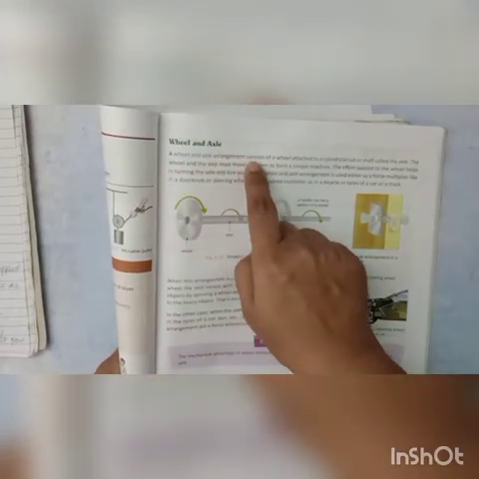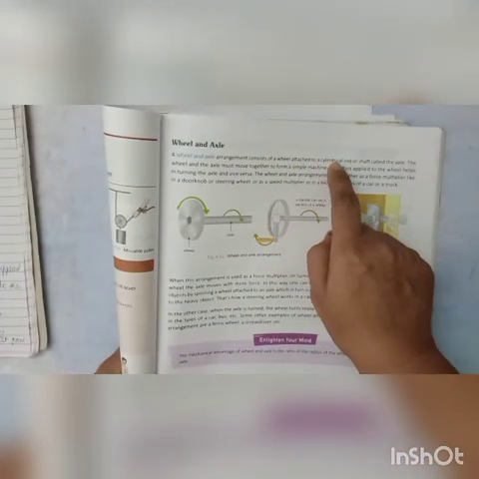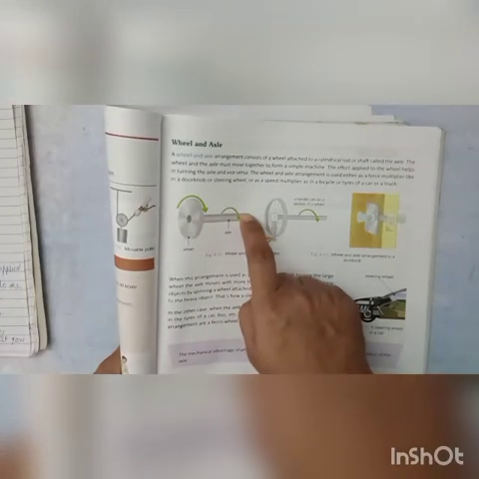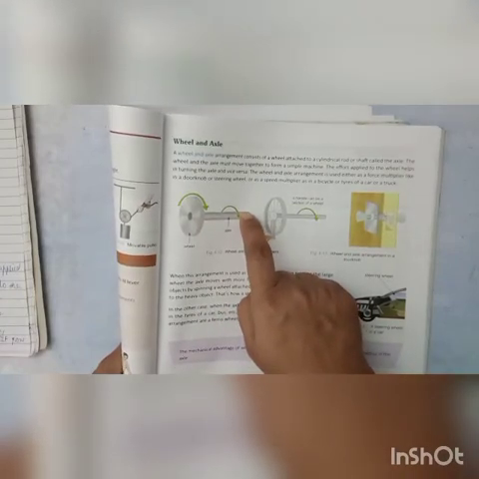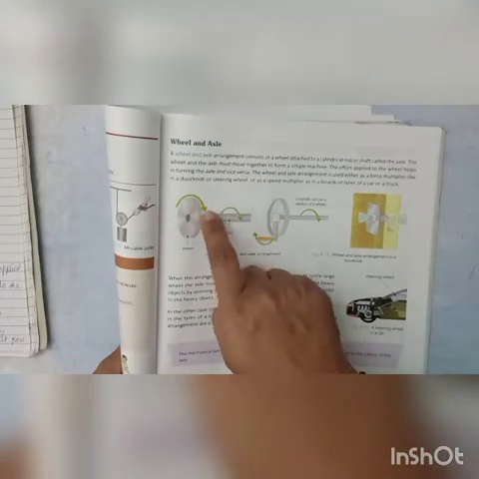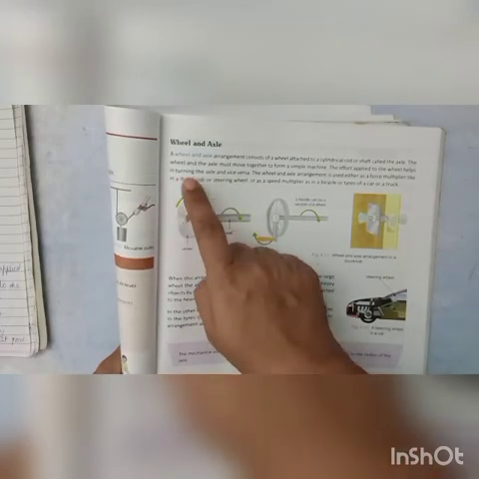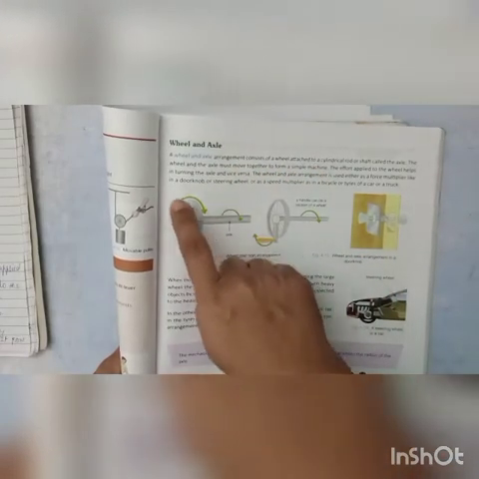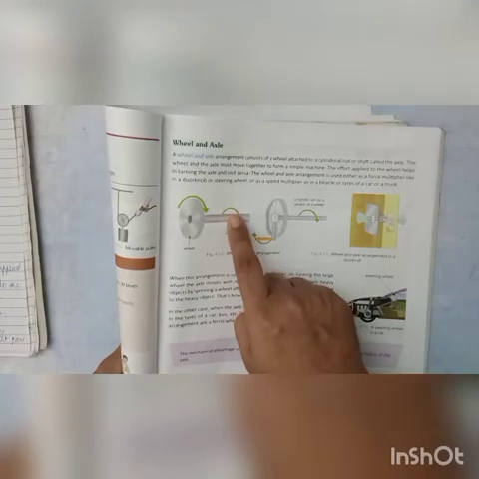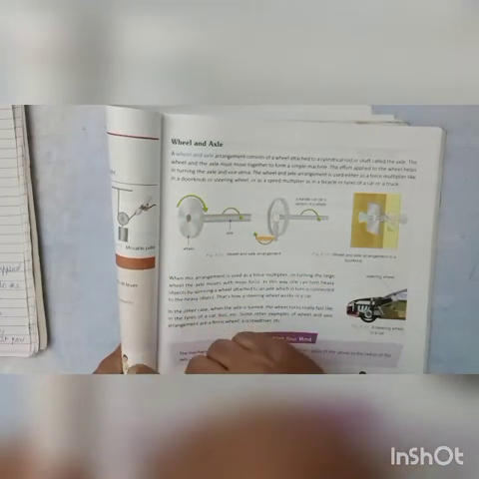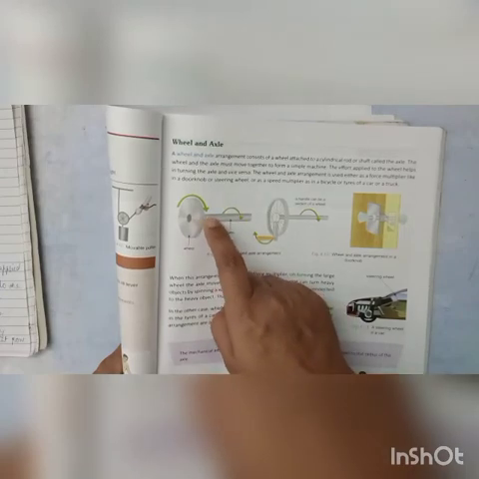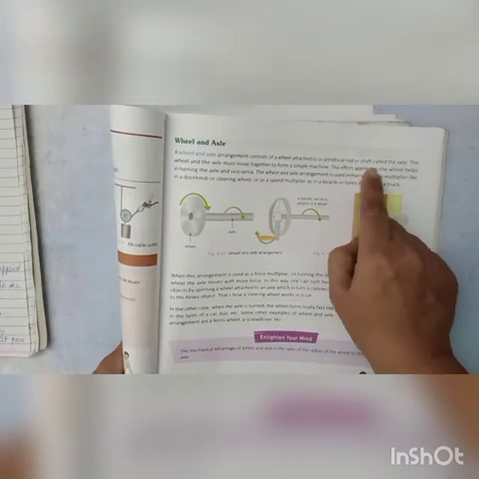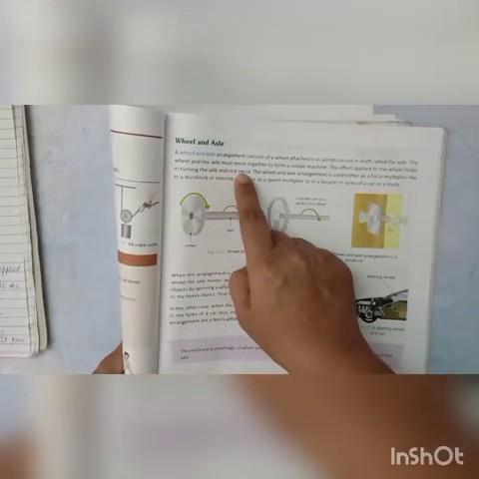So a wheel and axle arrangement consists of a wheel attached to a cylindrical rod. So this is a cylindrical rod or shaft called axle. So this is the axle and this wheel is attached to the axle. Wheel and axle must move together to form a simple machine. So as the wheel is moving, the axle should also move. तो ये दोनों एक साथ टुगेदर मूव करना चाहिए. नहीं मूव करेगा तो एक भी यदि स्टैंड स्टिल हो गया तो दूसरा मूव नहीं करेगा. The effort applied to the wheel helps in turning the axle and vice versa.